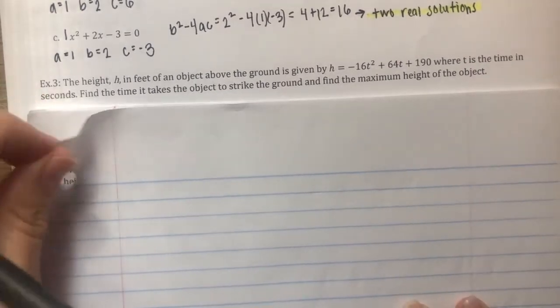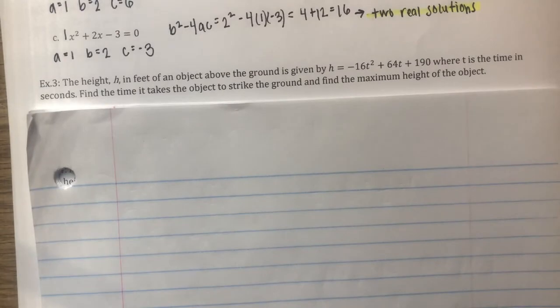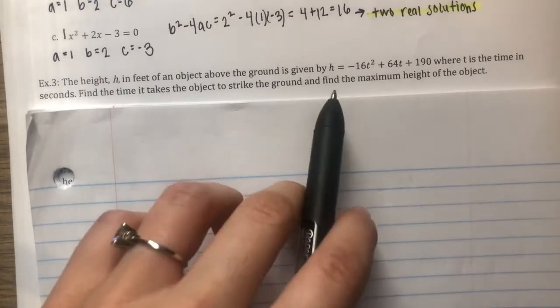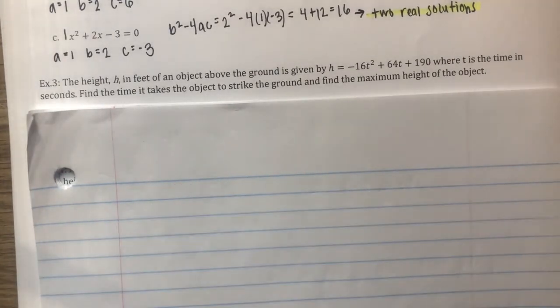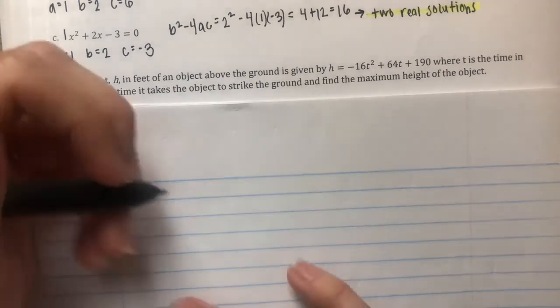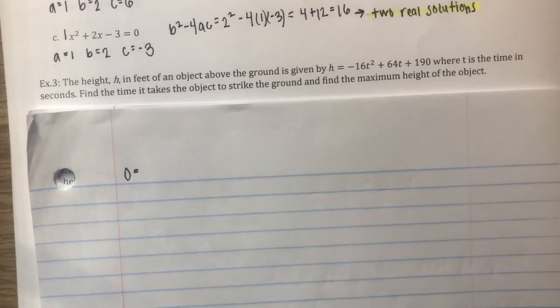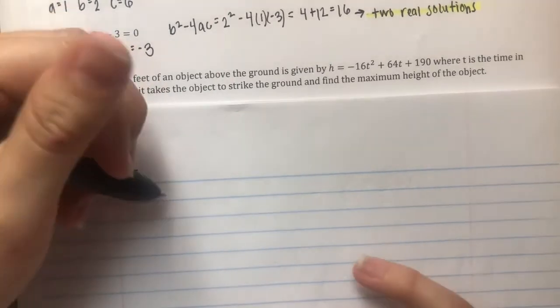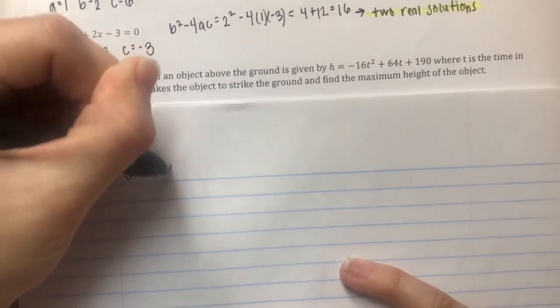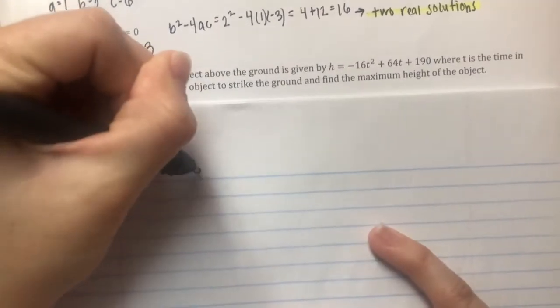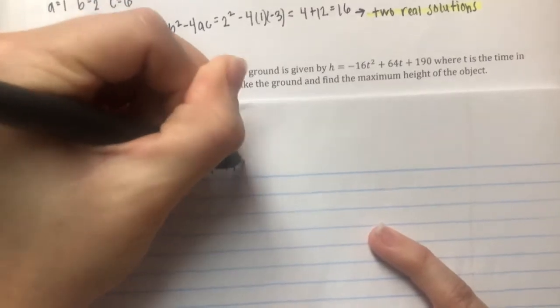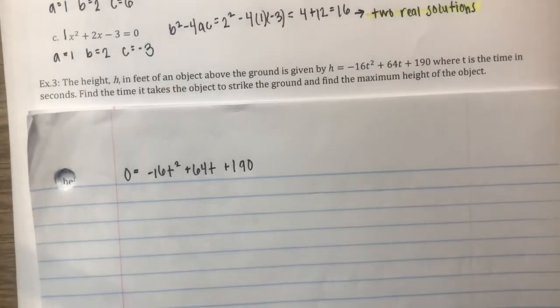The height is going to be given by h, so we just need to take h and replace it with 0, because the ground's height is 0. So we're just substituting 0 for h and solving the equation. So instead of h equals, it'll be 0 equals, because we want to find out at what time t the height h will be 0. So 0 equals negative 16t squared plus 64t plus 190.